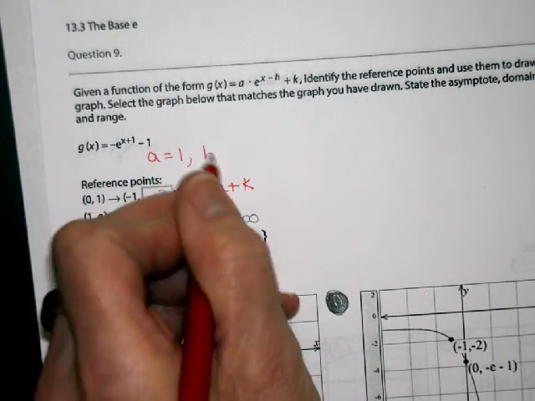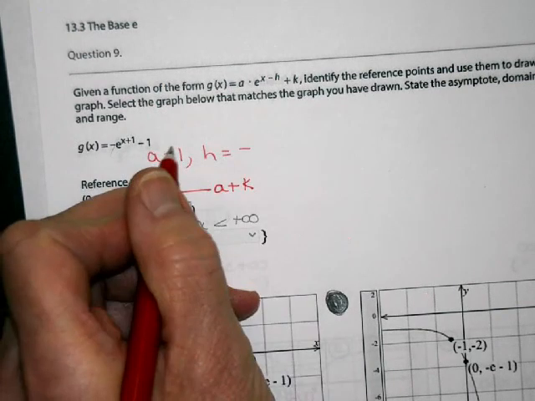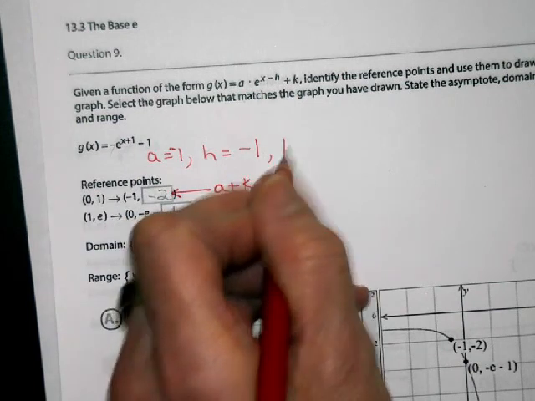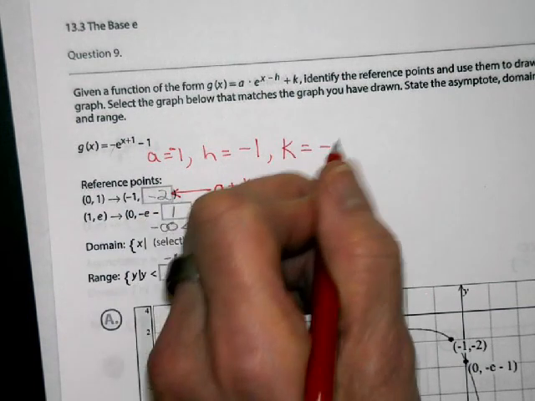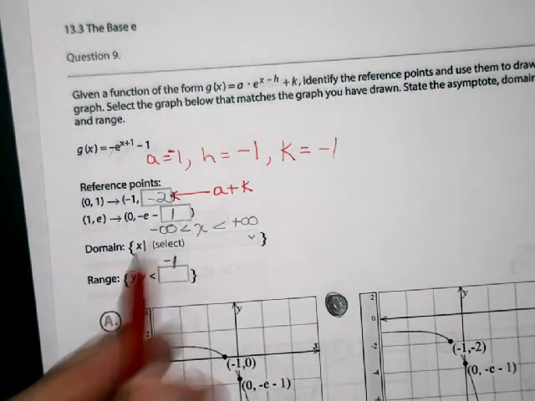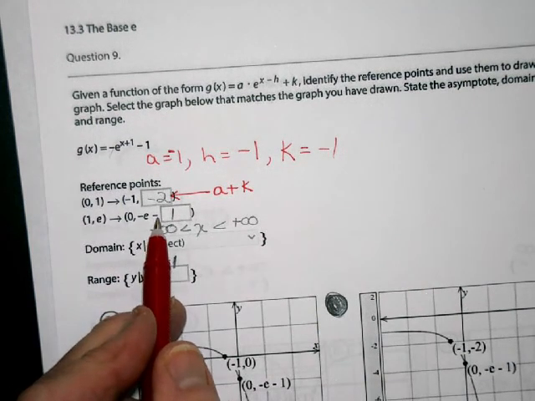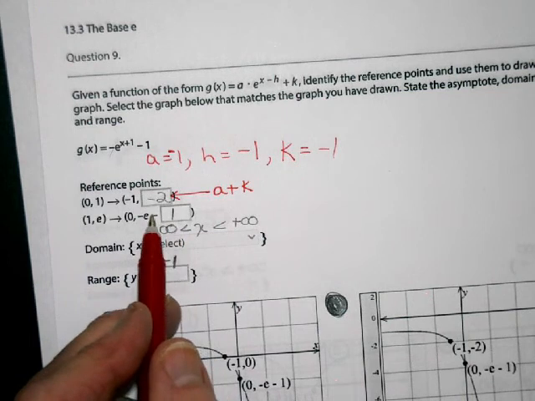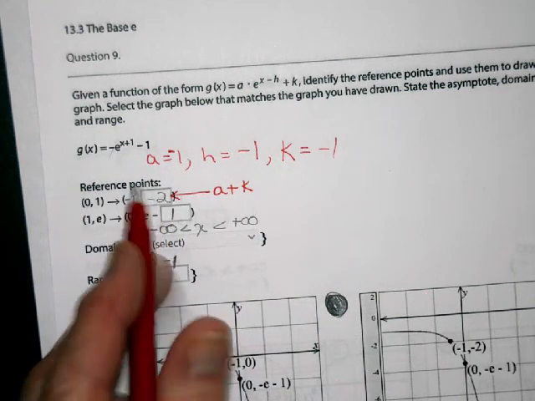So here's my number 9. I got this one from A plus K. See that A is a -1. H is a -1 and K is a -1. What a silly graph.